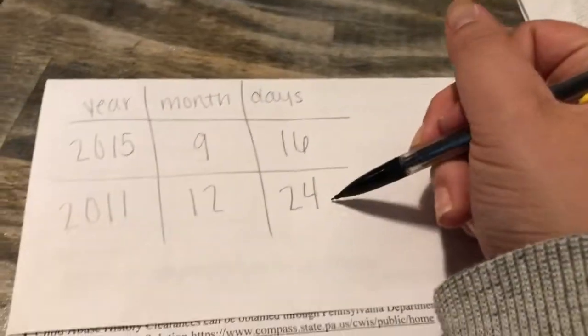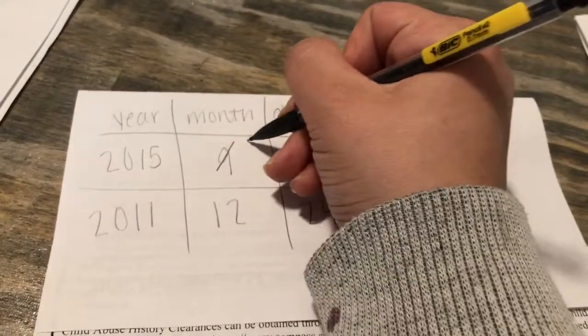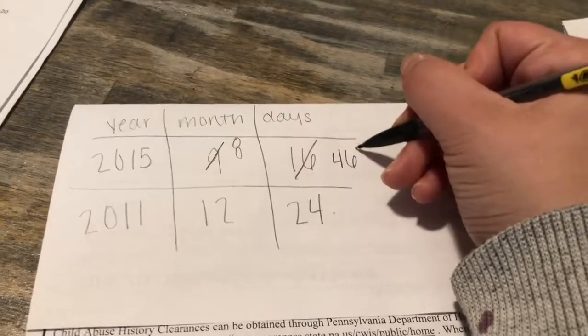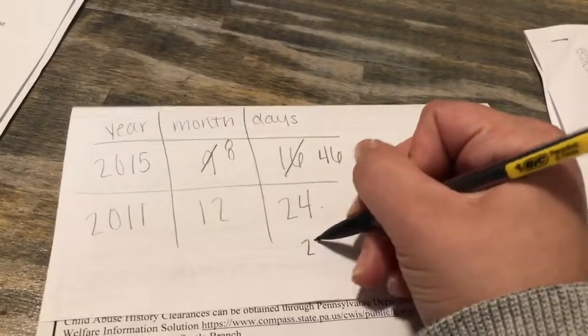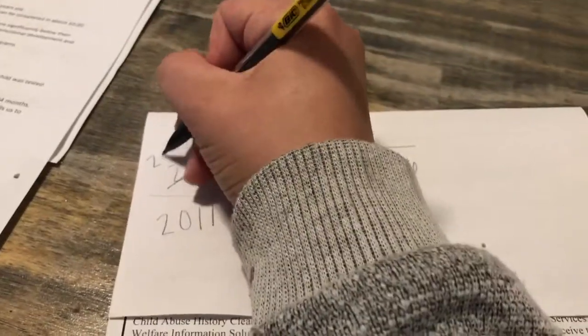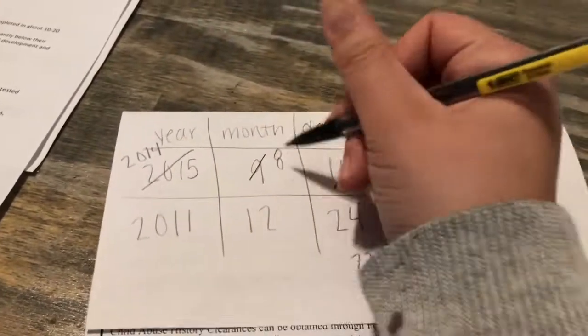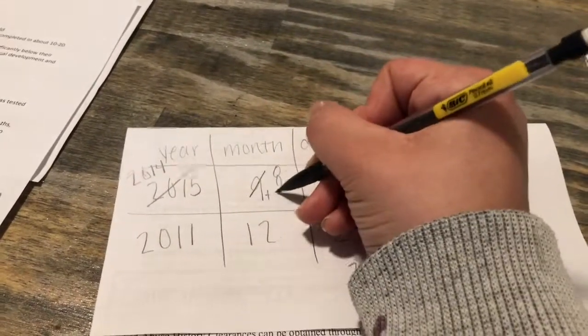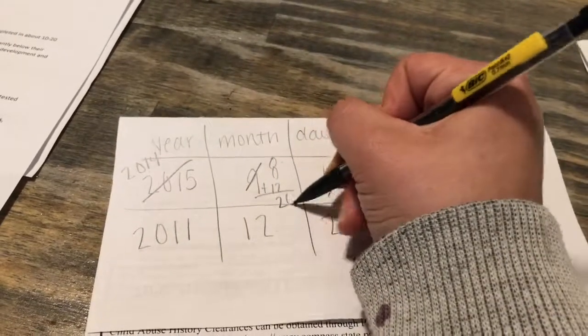Okay, so since we can't take 24 out of 16, we're going to borrow from months. 46 minus 24 is 22. Since we can't take 12 away from 8, we're going to borrow again. Since there are 12 months in a year, we add 12 and we get 20.